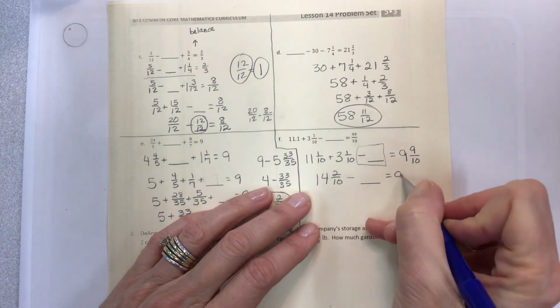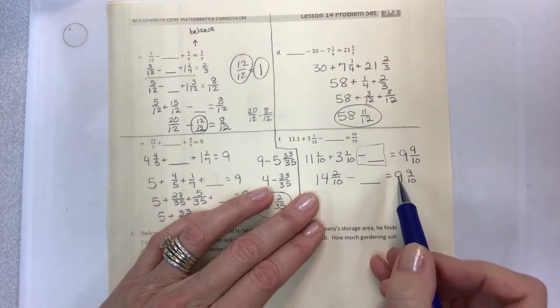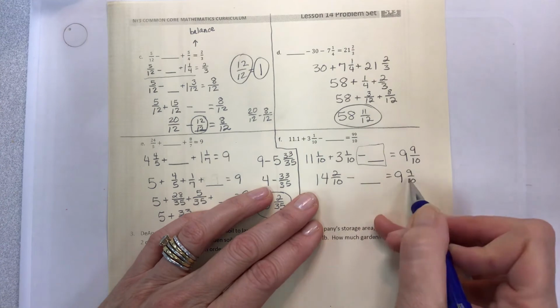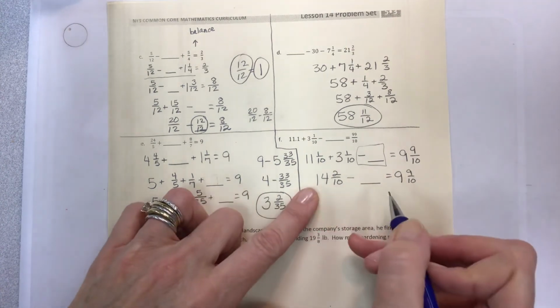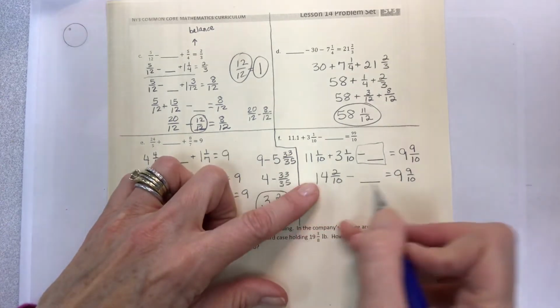Then we have to subtract something to get 9 9/10. So I need the difference between these two, and they're all tenths again. So I need to find the difference between these two in the best way possible.